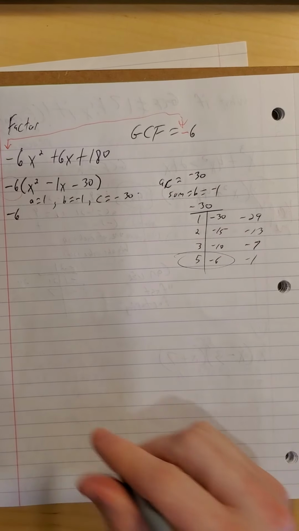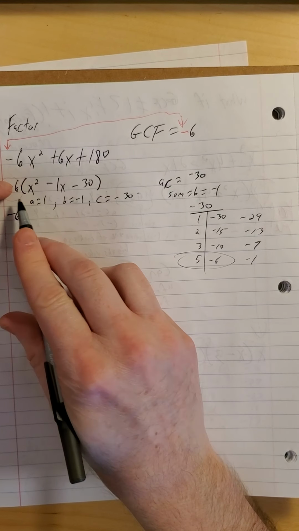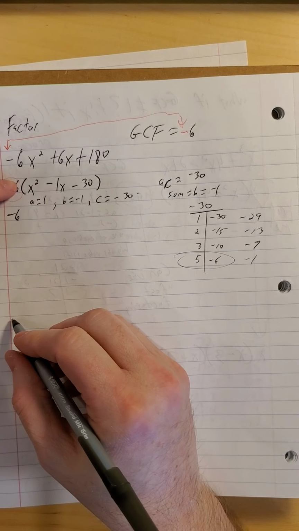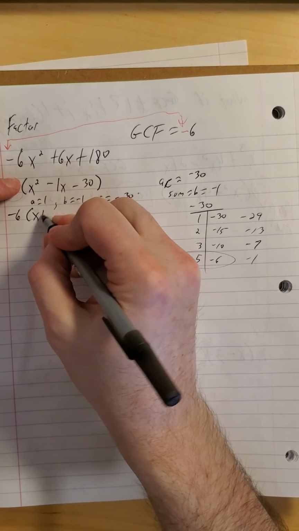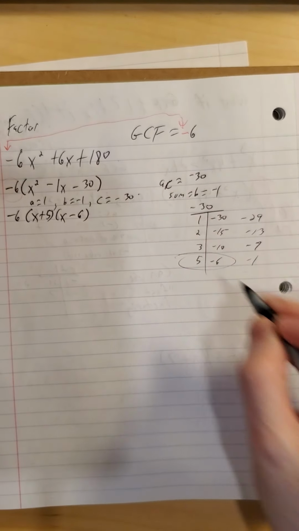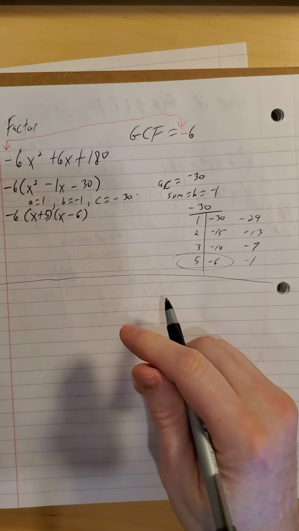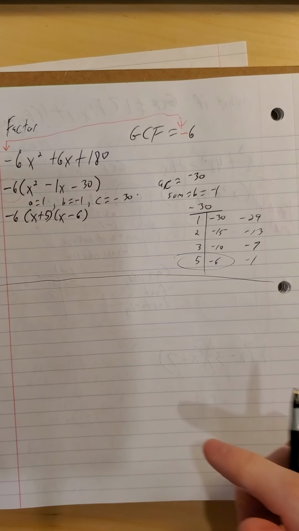So hopefully you found your 5 and negative 6. Since our A is now worth 1, now that we've grabbed our GCF, A is 1 for the inside stuff, we can use the fast factoring. So x plus 5 by x minus 6. They'll multiply to negative 30, add to a negative 1.